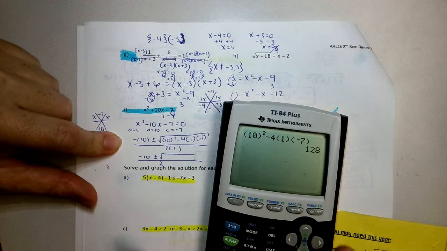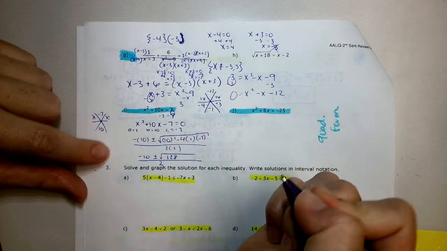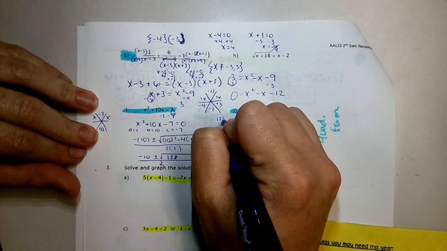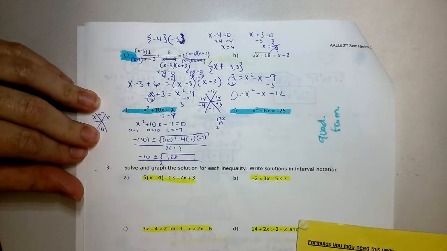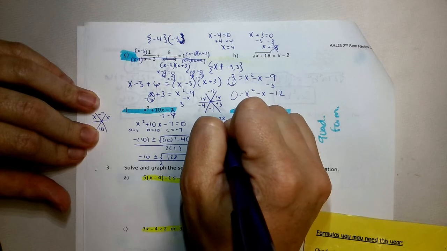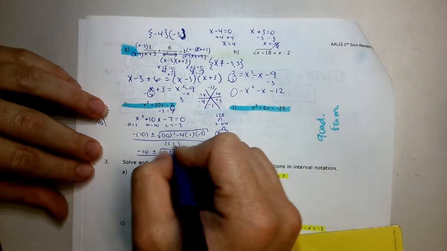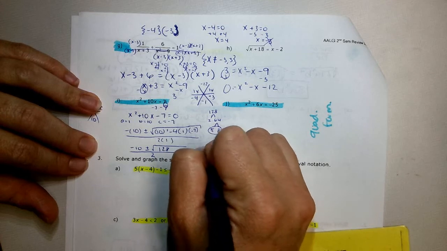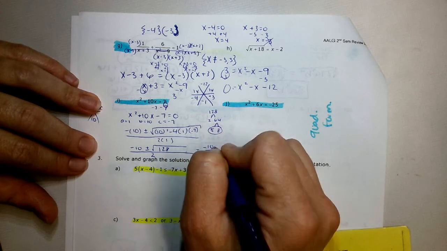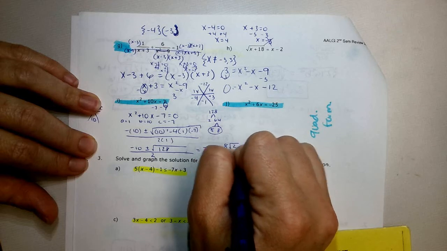That gives me 128. Well, 128 is not a perfect square, so I'm going to have to simplify it using my factor tree. 2 goes into 128 64 times, and the cool thing is 64 is a perfect square of 8 times 8, so we can stop. And this ends up being, I'm going to separate the denominator because I know that this can simplify. 8 is what comes out, 2 stays inside.